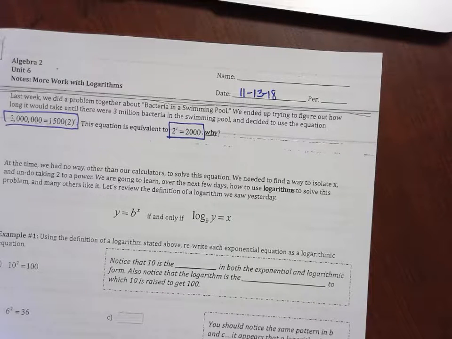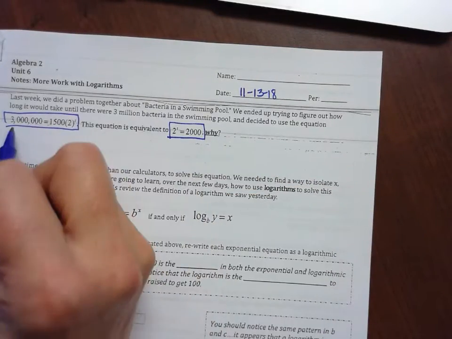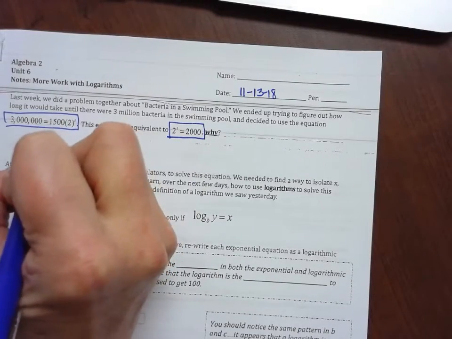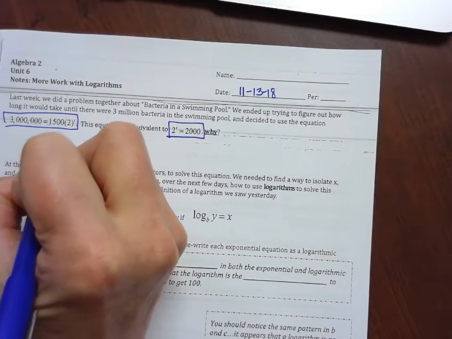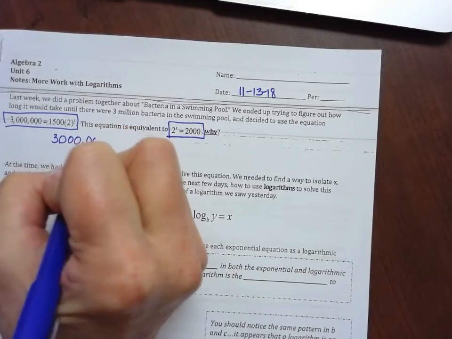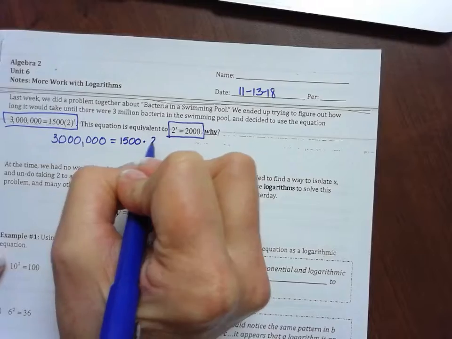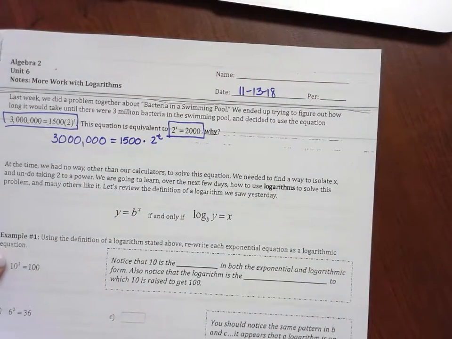Ooh, good thought process, but you're making it more complicated than it is. Think about this equation here. 3 million is 15,000 times 2 to the t, right?